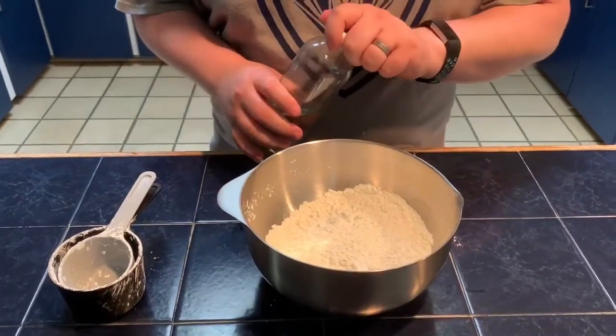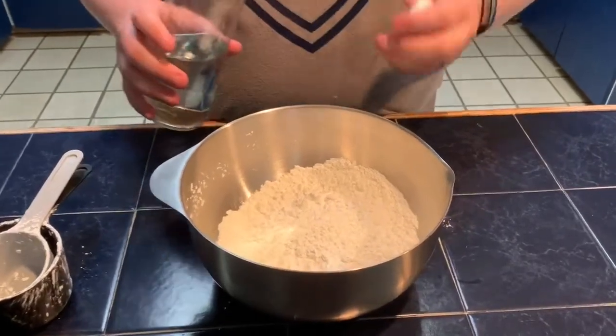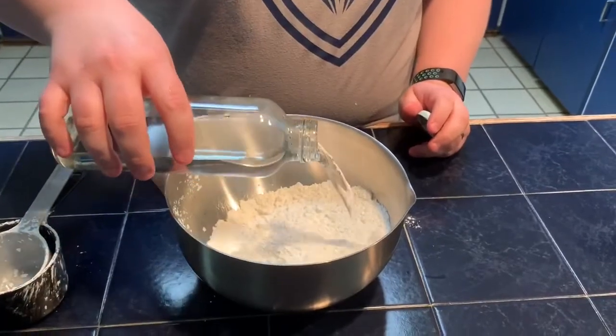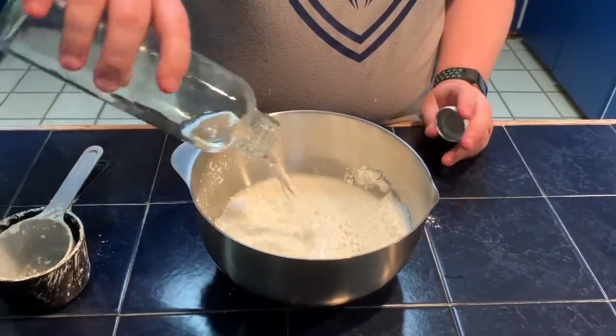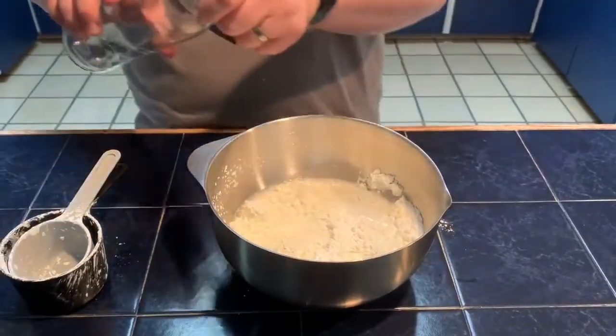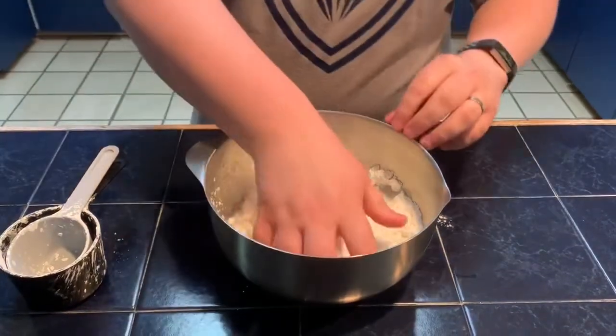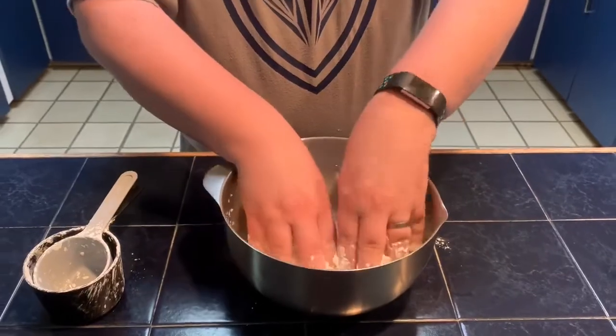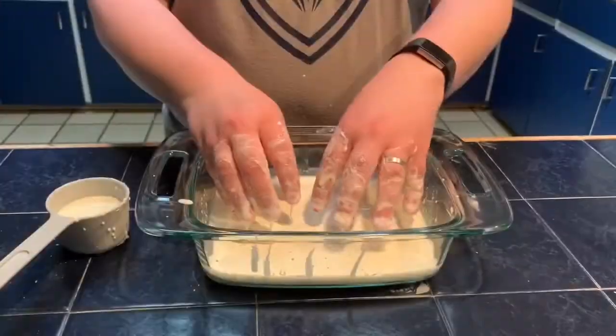All right, we have our 1.5 cups of cornstarch measured out in the bowl. Now we're ready for our cup of water. Just dump it on in and get ready to get those hands dirty. Get to mixing. All right, we'll see you after I'm done mixing.